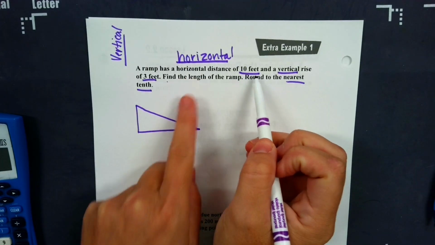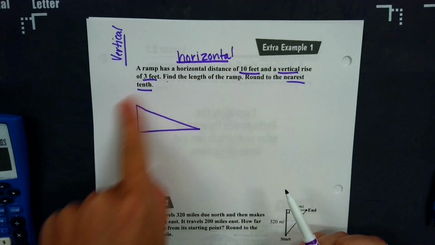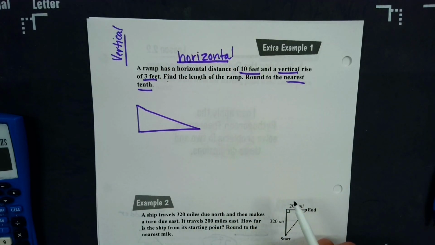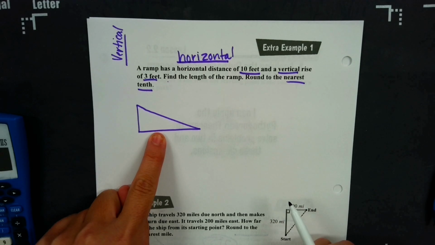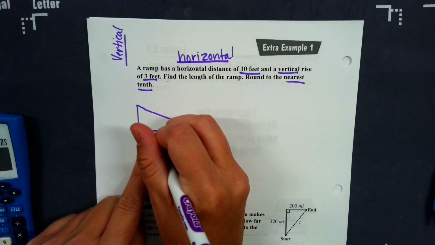Horizontal. Which line of mine matches horizontal? This one? This one? So this is my 10 feet.